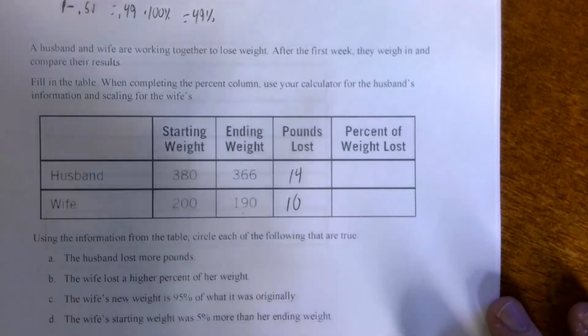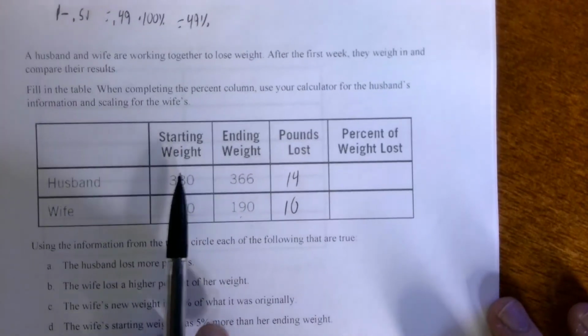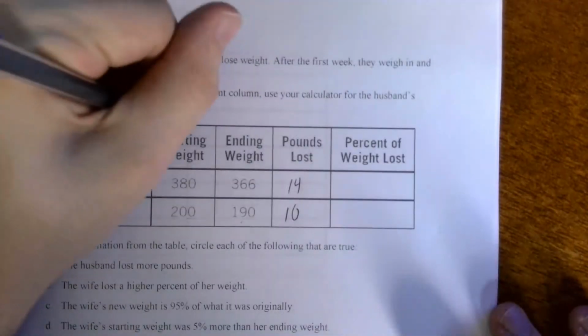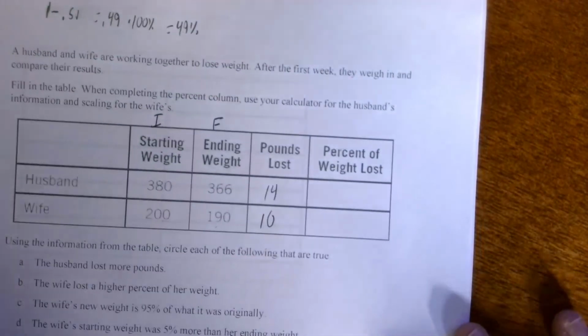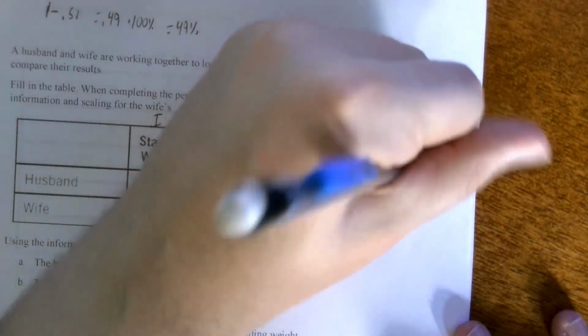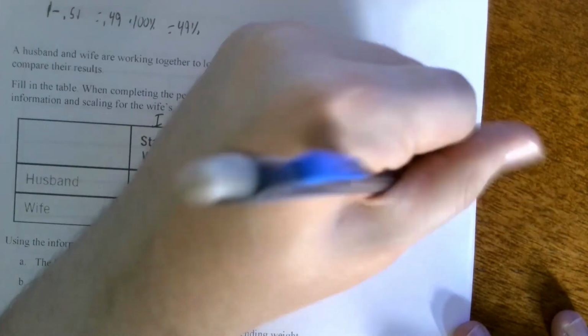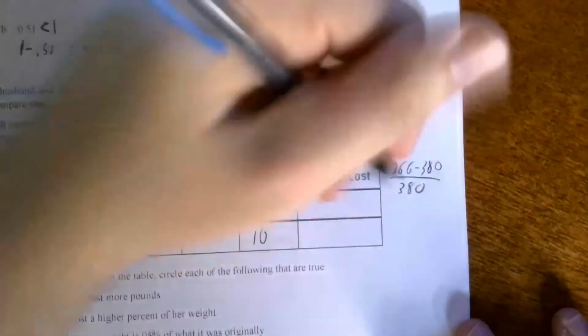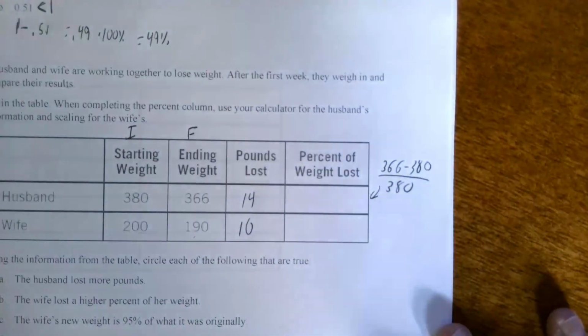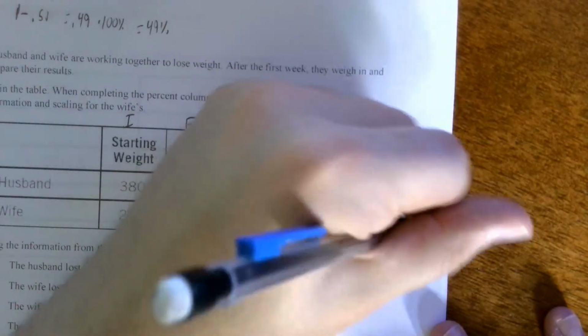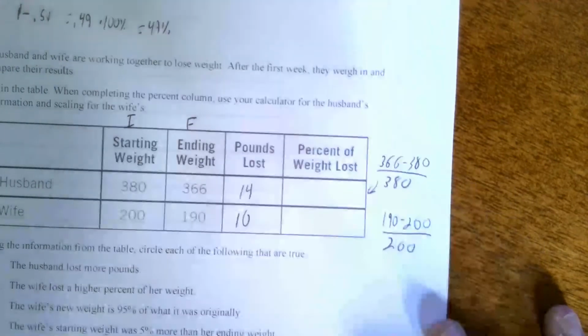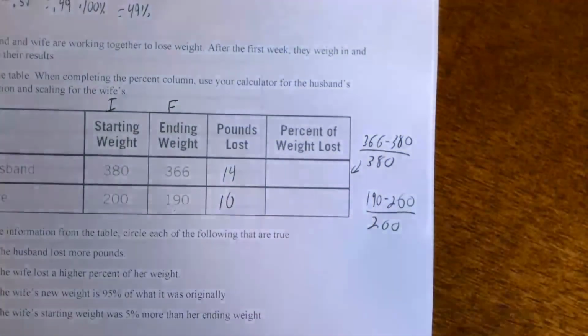And then percentage-wise, our starting weight is our initial and our ending weight is our final. So for the husband, we'll have 366 minus 380 over 380, and then we can change that into a percentage. And for the wife, we'll have 190 minus 200 over 200, and then change that into a percentage.